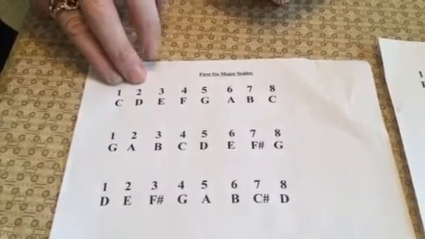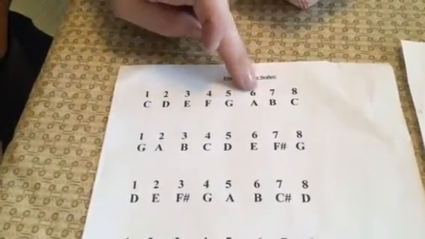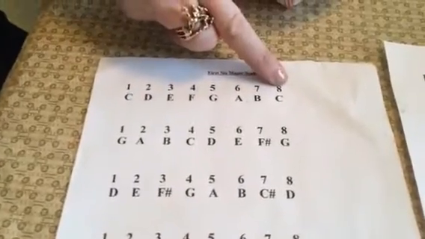Okay, about the names of the chords. So now we've worked out our pattern. Let me see if I remember. C is major, D is minor, E is minor, F is major, G is major, A is minor, B is diminished, okay, and C is major.